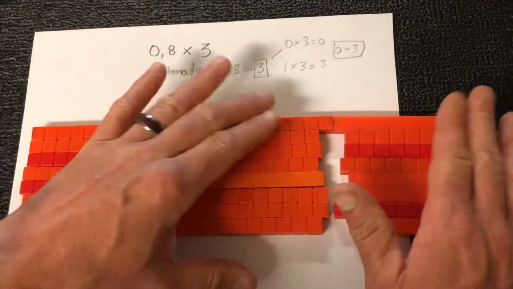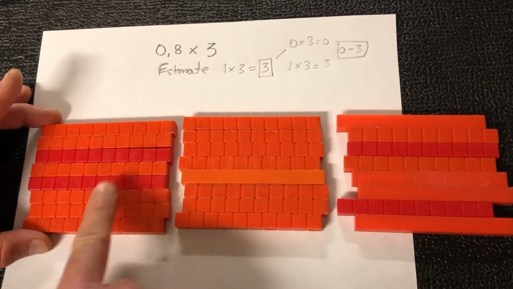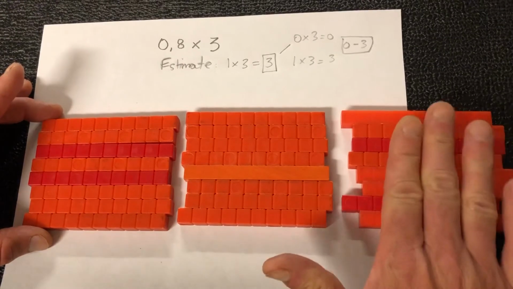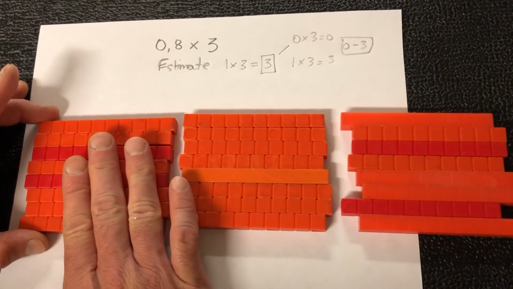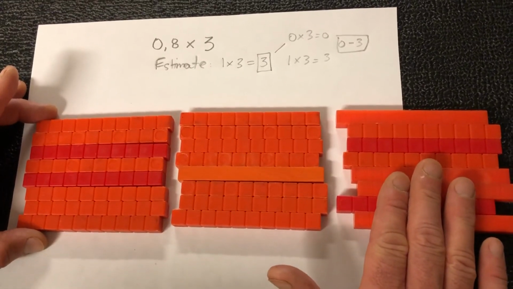And so as you can see here, we've got an array or a rectangle of 3 groups of 8/10, and the answer is the sum of all 3 of these. And that is, again, 2 and 4/10.